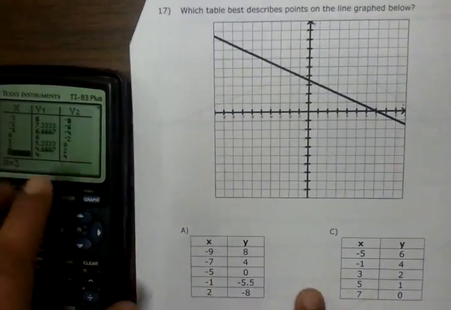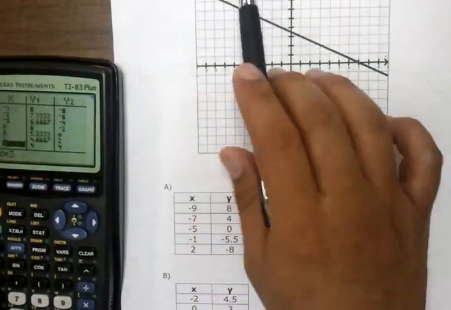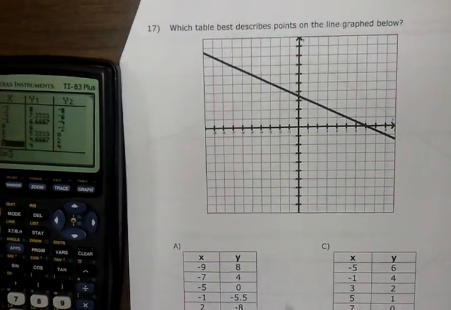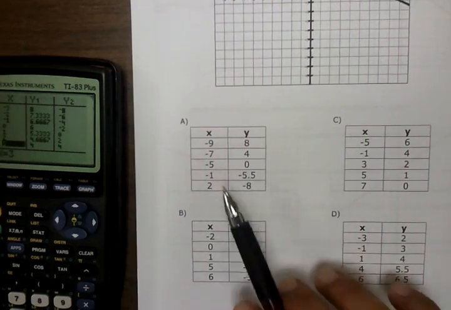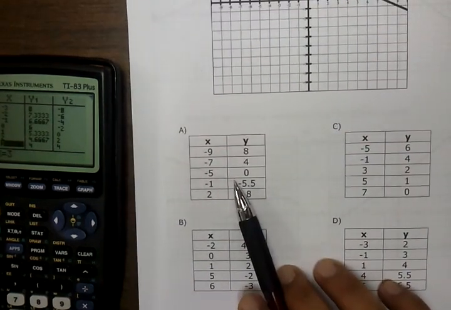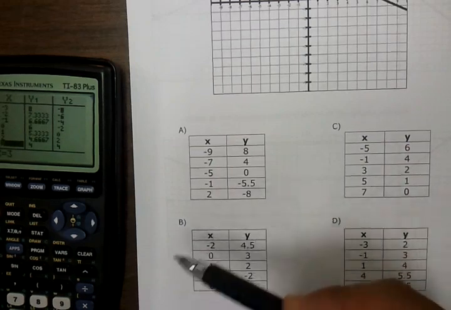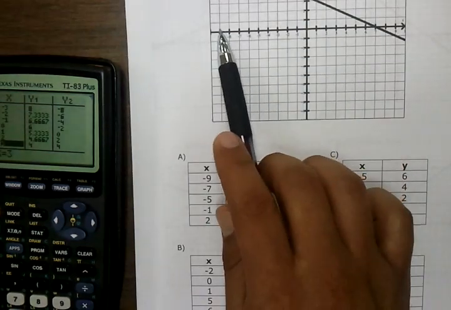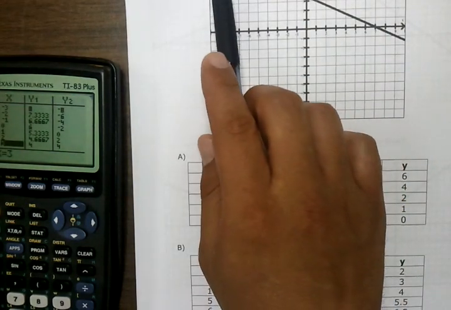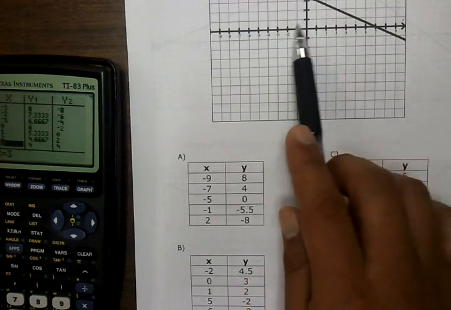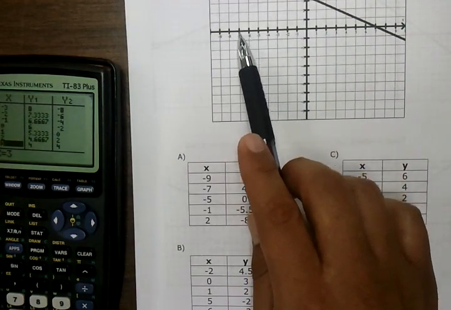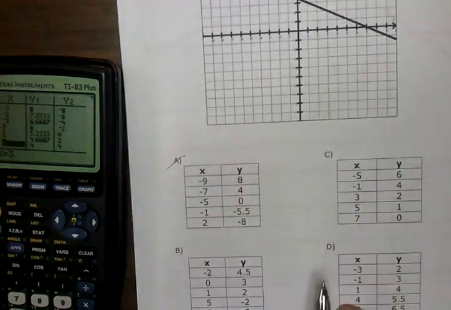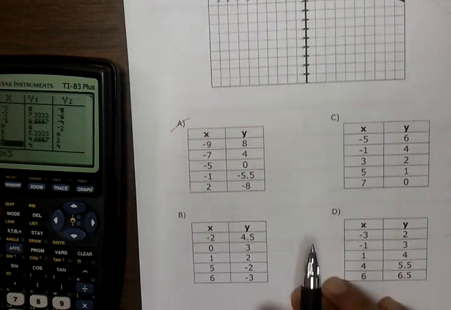Let's move on to the next one. Now it says right here, which table set best describes the points in the line graph below? This is an easy question. The only thing you have to do is look at each table set and remember, don't guess. And what I mean by don't guessing, that means that you go through each one until you verify each one and see that it's actually on the line. So like the first one, negative 1, negative 9, 8, good. Negative 7, 4, not good anymore. I'm not guessing. I'm just making sure that it's there.